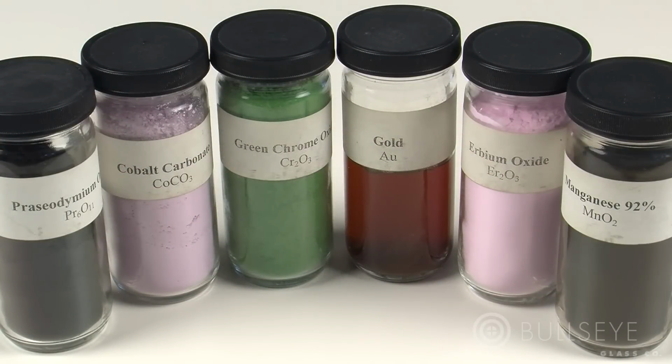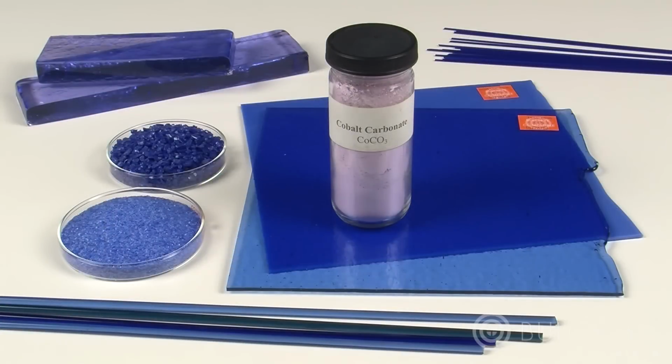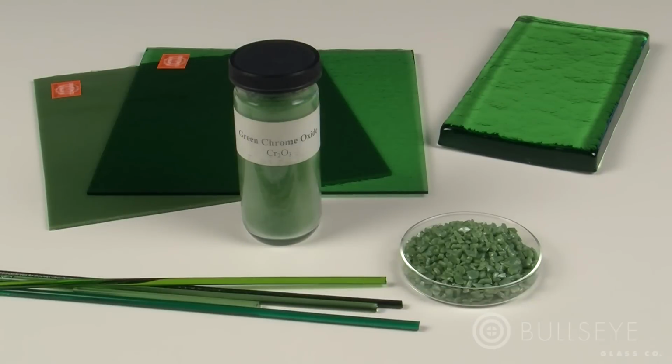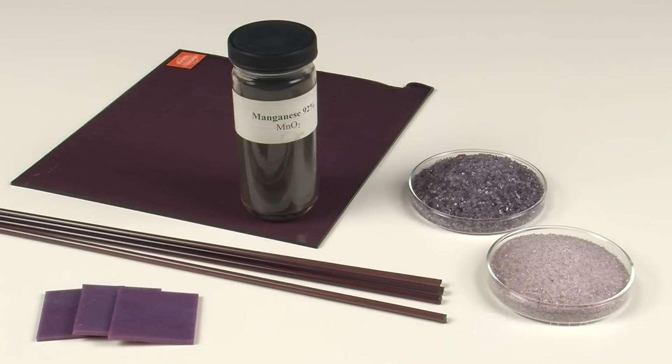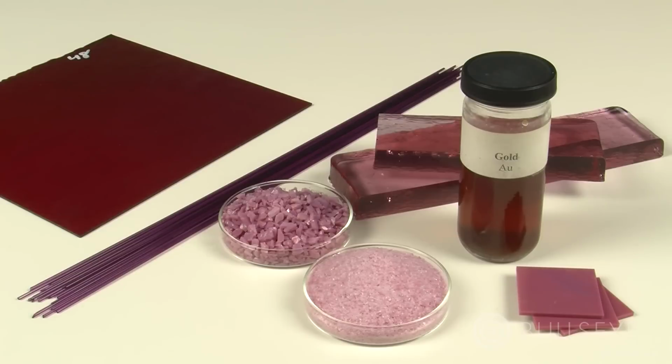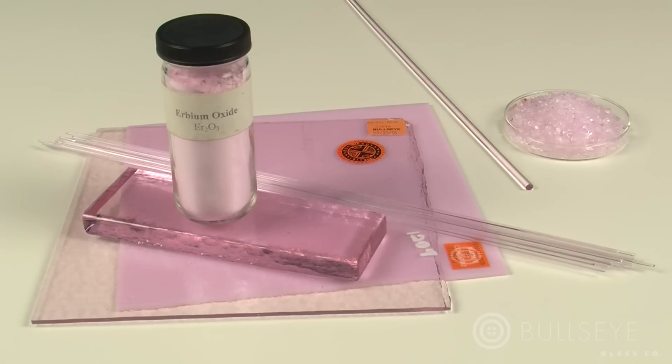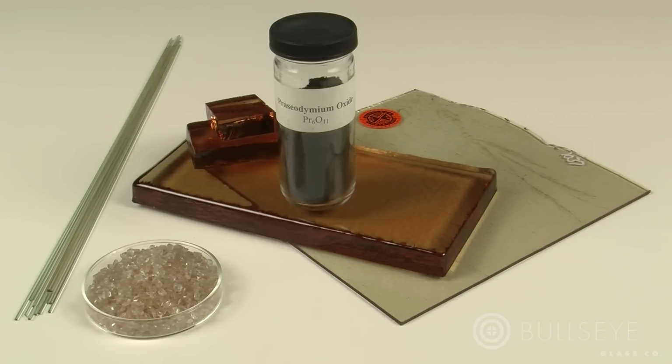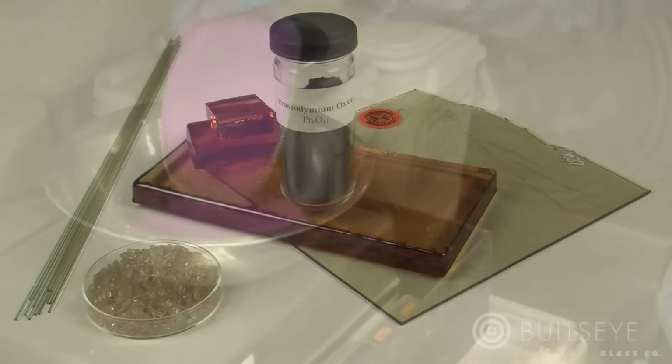Finally, metallic oxides are added to color the glass. Some of the more common inorganic colorants range from cobalt to make blue, chrome to make green, and manganese for purple, to the more exotic mineral colorants, like gold for deep pinks and rose colors, the rare earth erbium for pale pinks, and praseodymium, another rare earth, that creates a color which is very changeable in different light sources.